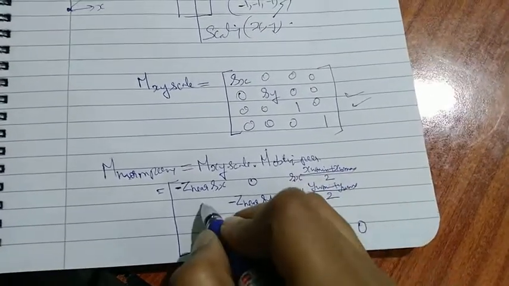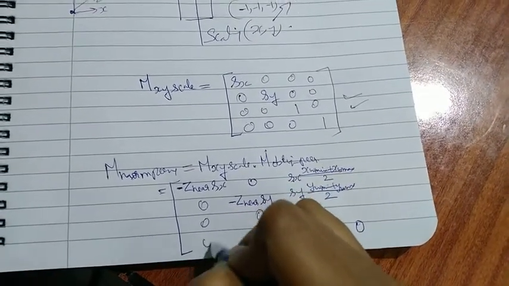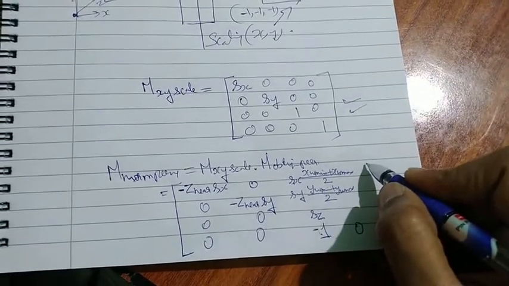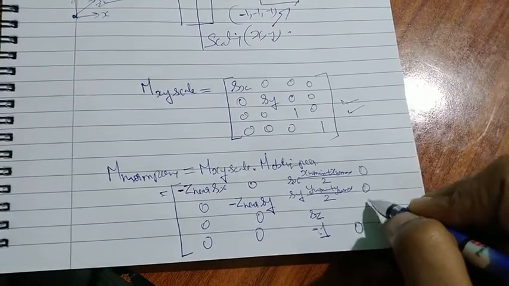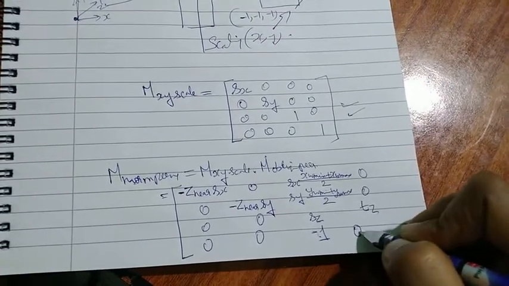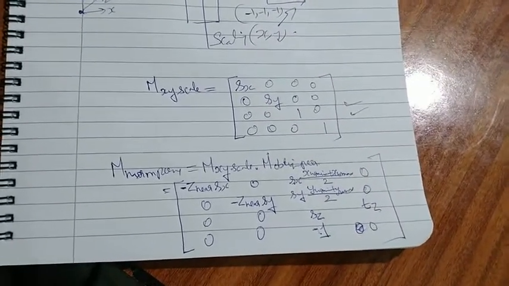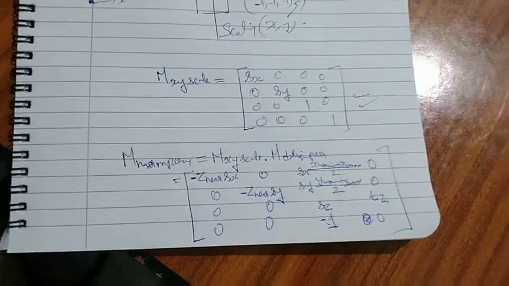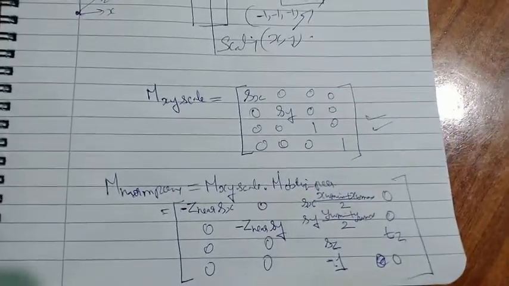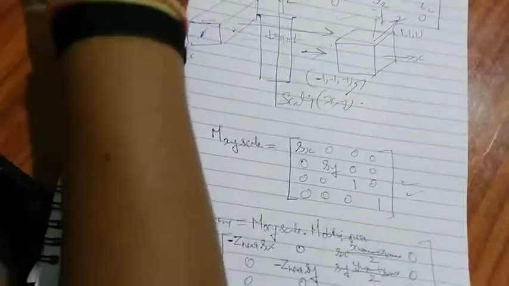Here 0 0, and here 0 0 0. Coming to the translation, we have 0 0, and here it will be Tz. This will be the overall matrix required for normalized perspective projection over the oblique projection.